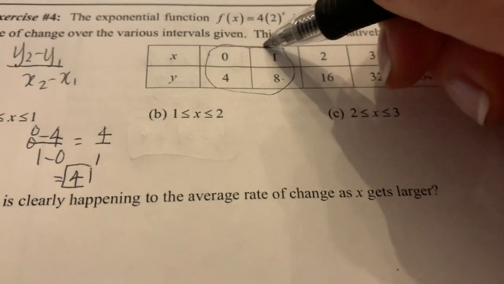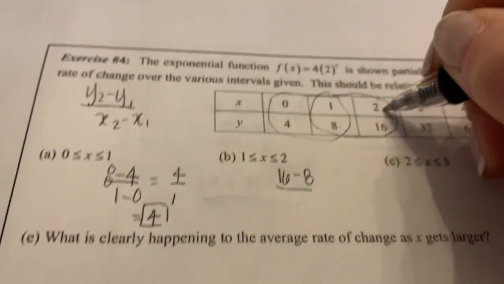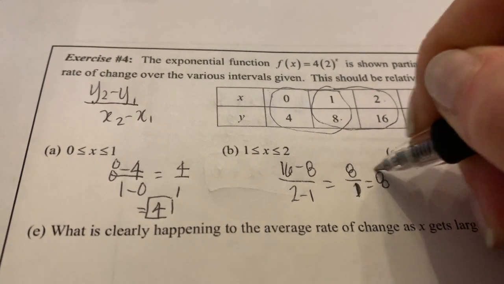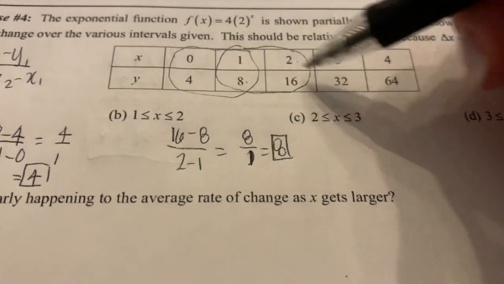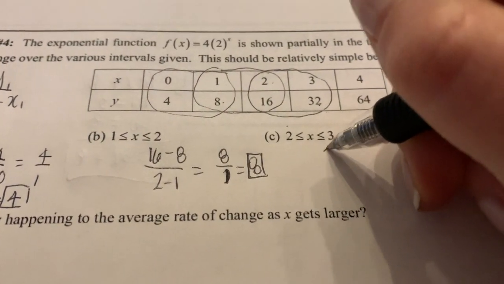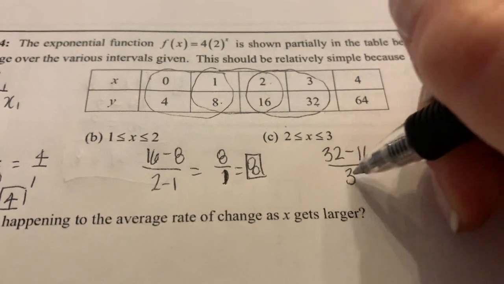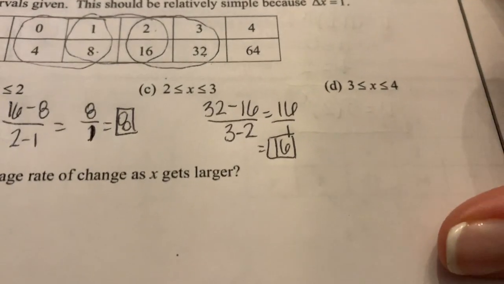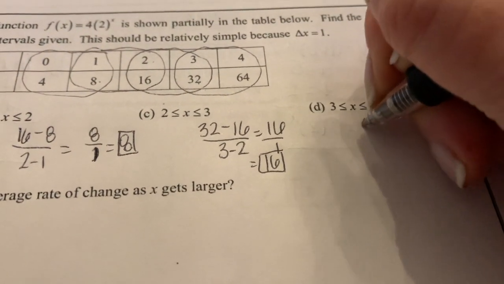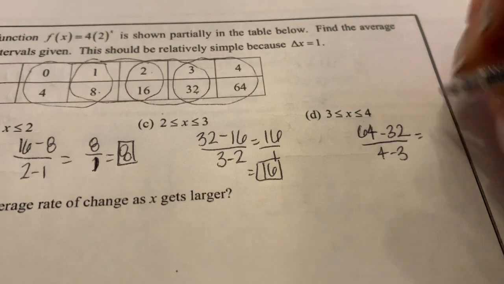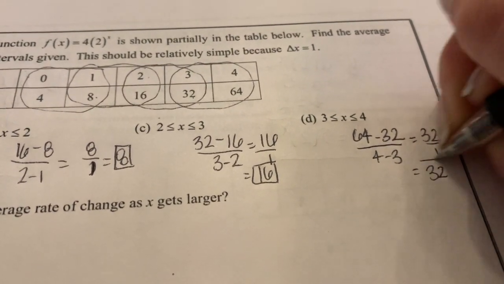Now we're going to look from 1 to 2, where x is 1 to 2. So we're going to look at 16 and 8 here. 16 minus 8 over 2 minus 1. And that's 8 over 1, which is 8. Okay? Now from 2 to 3, we're looking at these. So we're looking at 32 and 16. So the rate of change would be 32 minus 16 over 3 minus 2, which is 16 over 1, which is 16. And finally, from 3 to 4, we're looking at 64 minus 32 over 4 minus 3, which gives us 32 over 1, or 32.